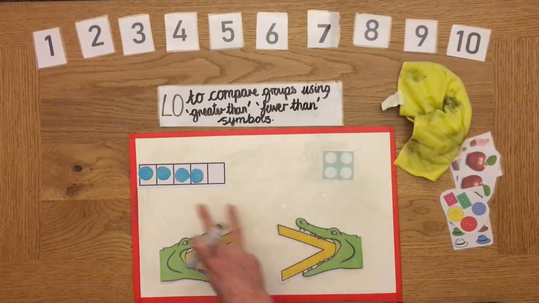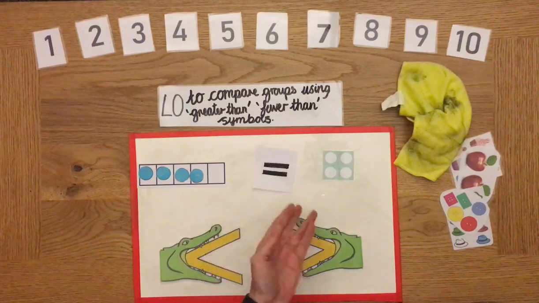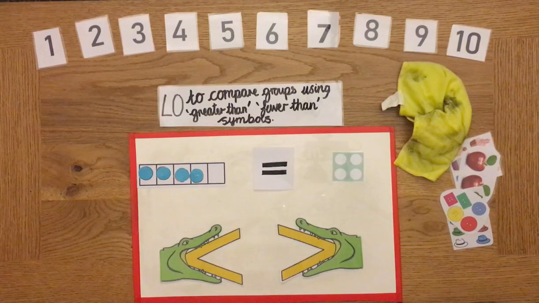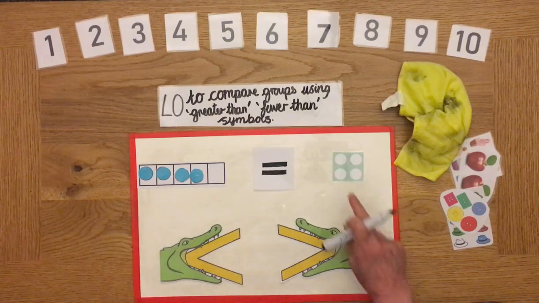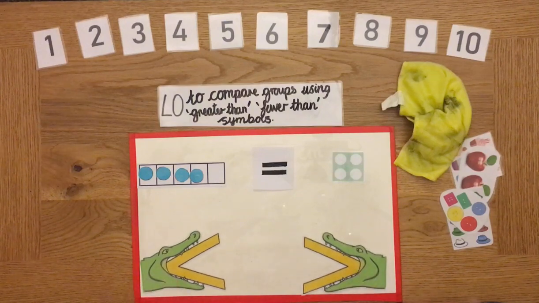So there is no bigger pile. There's no greater amount. That's when you use the equal to. It means that this is the same as this. So the crocodiles aren't interested because there isn't a more or a greater than. That's when we use the equal sign.